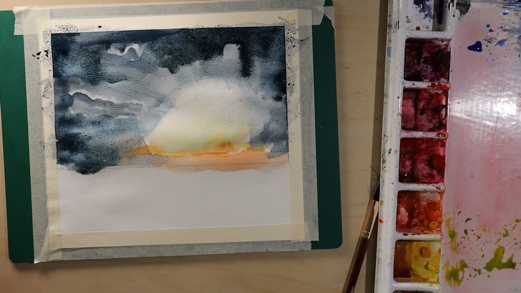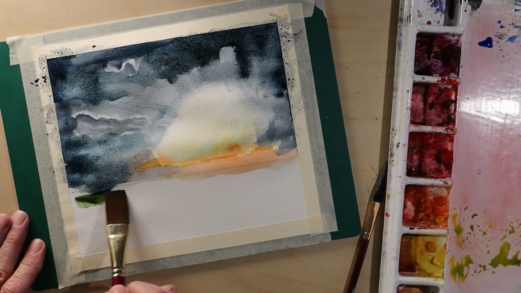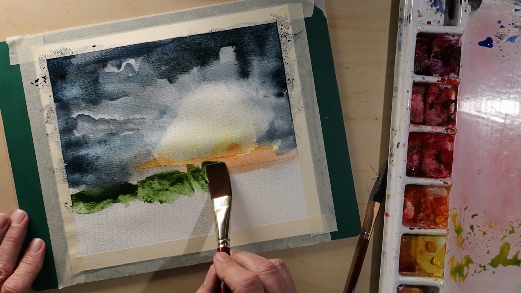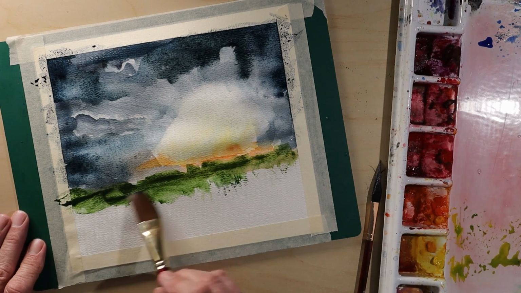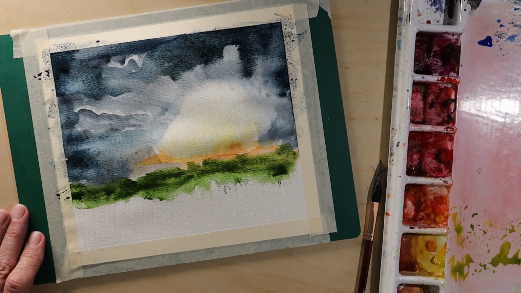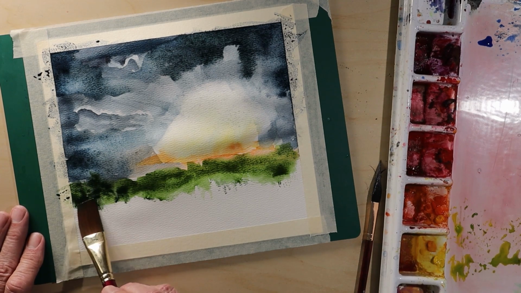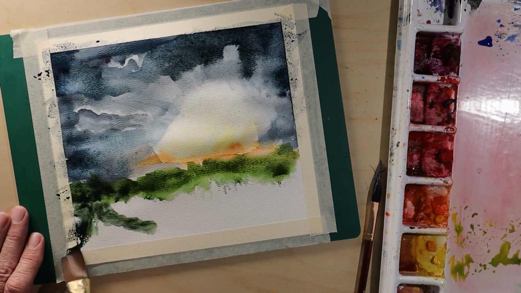Now, just like our other painting, let's say we hit whatever in the foreground here. Just like I did before. Whatever. Get something like this. Brought it down.